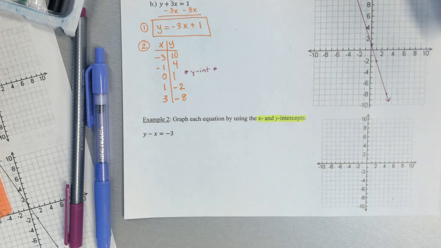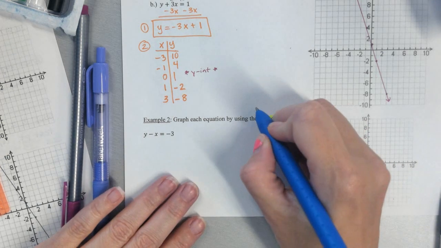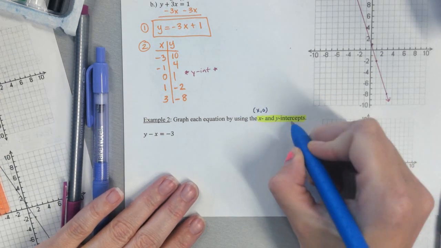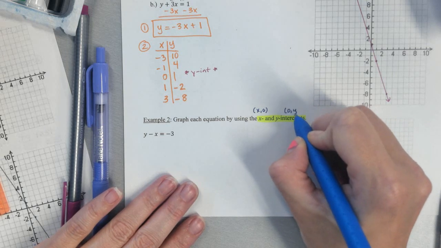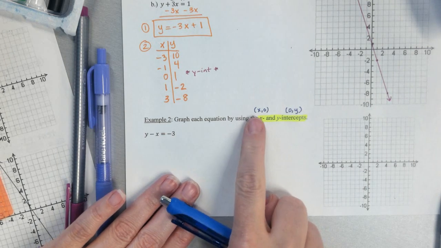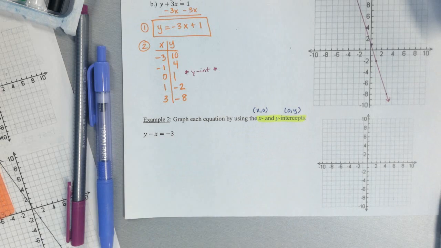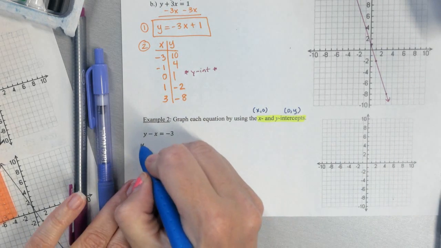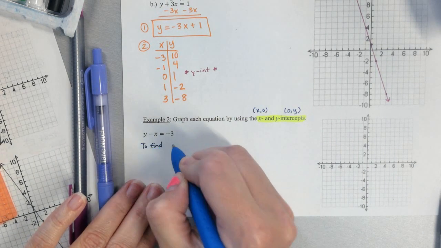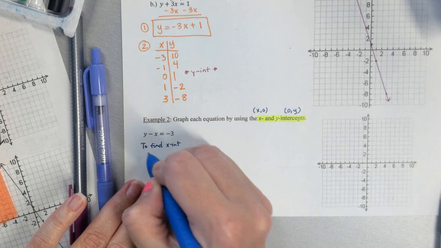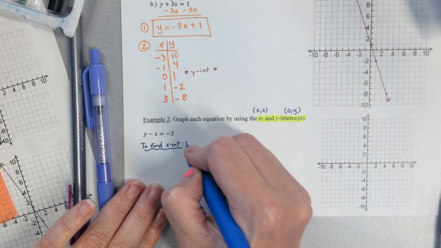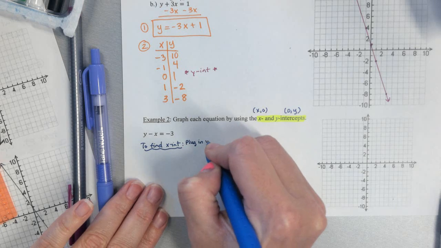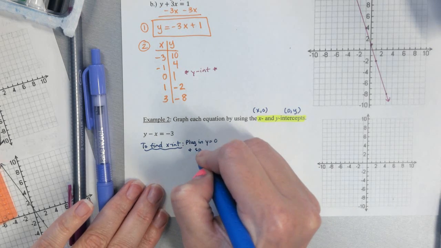An x-intercept has the form (x, 0), a y-intercept has the form (0, y). So for every x-intercept, the y value is what? 0. So to find the x-intercept, you're going to plug in y equals 0 and solve for x.